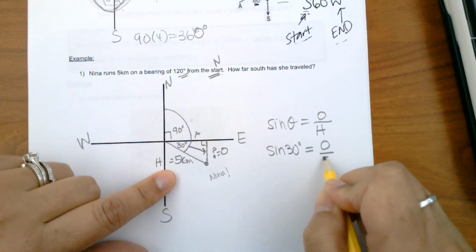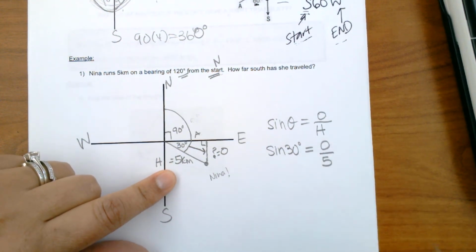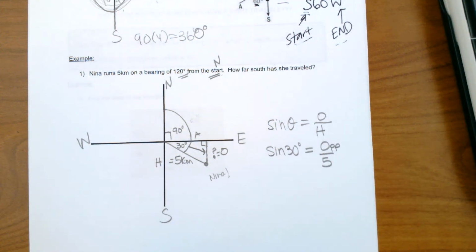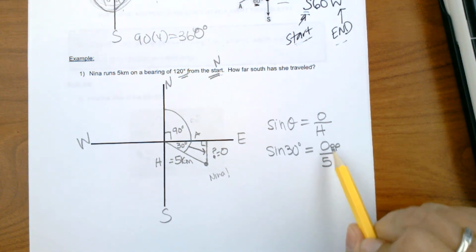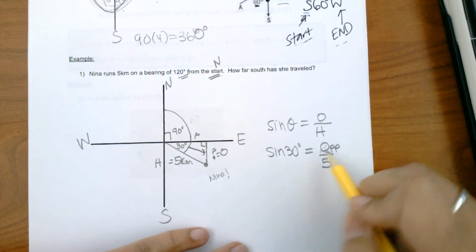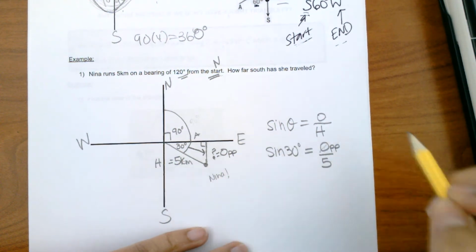We do know what H is. H is 5. Now, I'm just going to put a little opposite in there. If you wanted to use X, everybody, you could. But I didn't want you to think that was a 0. They get mistaken. I guess I could have put a little slash through it. But it is that opposite side that we're looking for here.